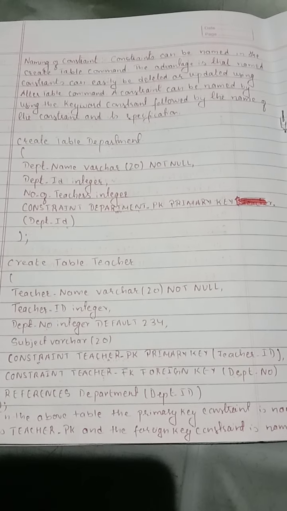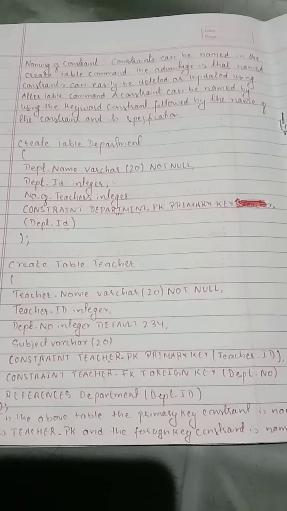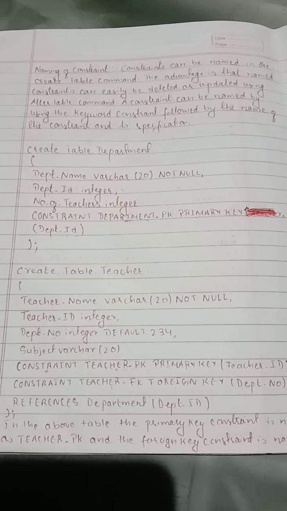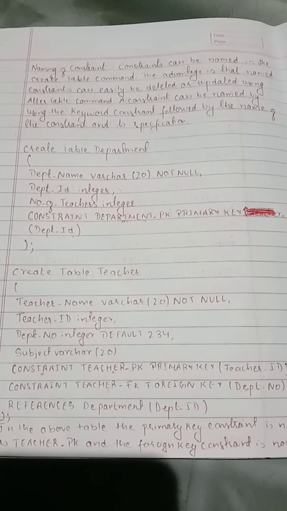Today my topic is naming of constraint. A constraint can be named in the create table command. It means that we can declare the constraint in the create table command.